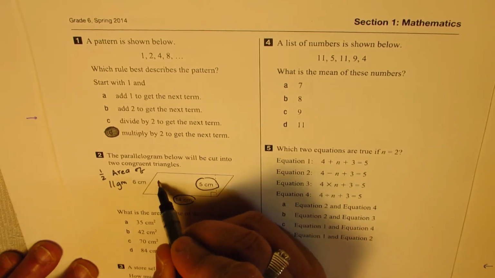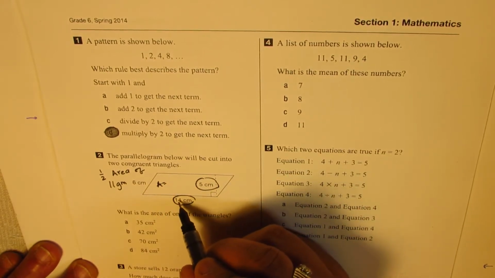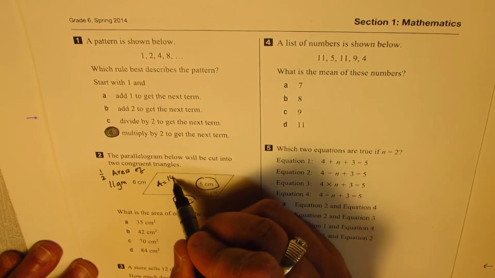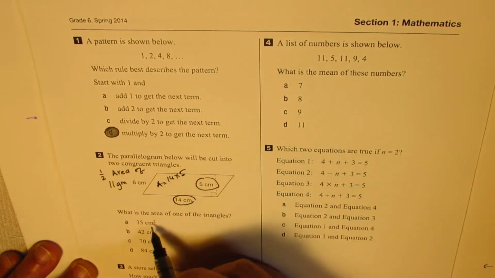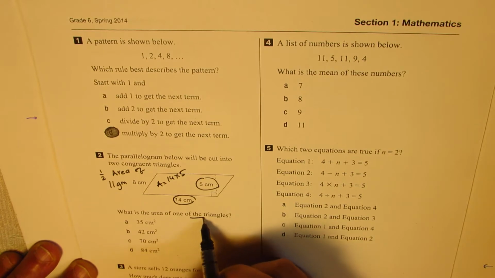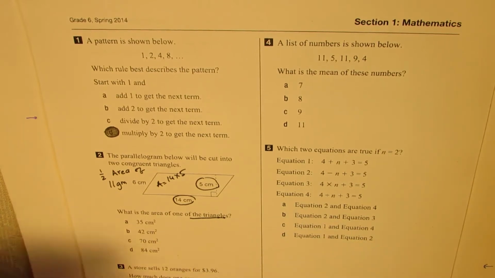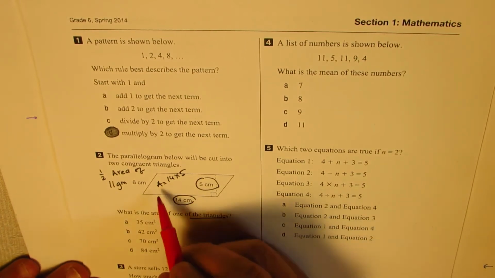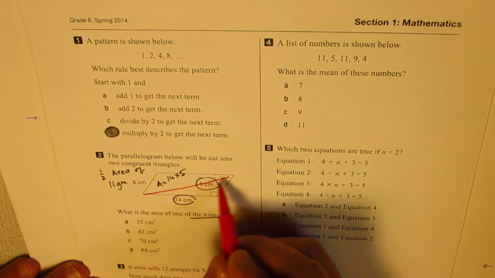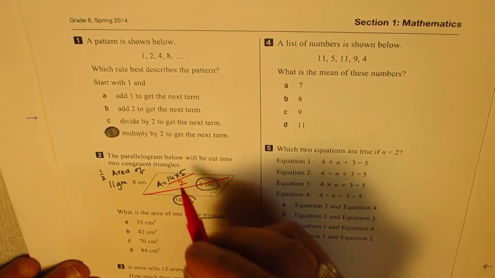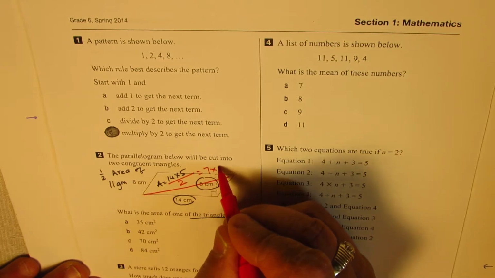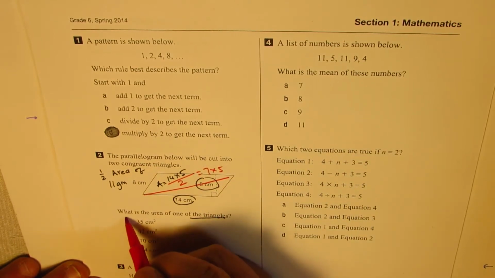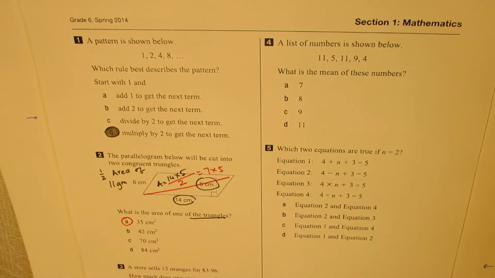So the area of the parallelogram is 14 times 5. Now you need the triangle area, right? We are going to divide this parallelogram into 2 equal parts, so you need half of this. Half of this means 7 times 5, or 35. So the first option is the right option. Does it make sense to you? They just want half the area of the given parallelogram.